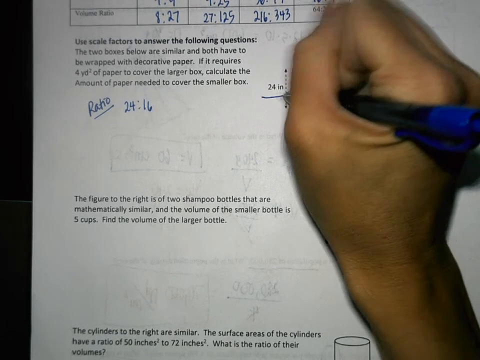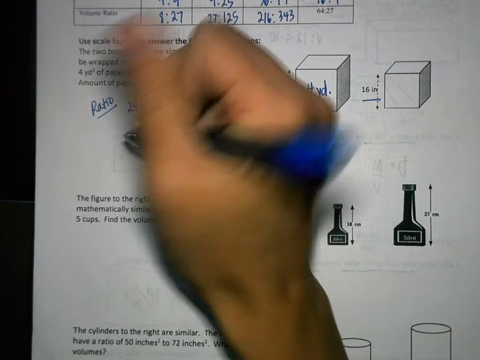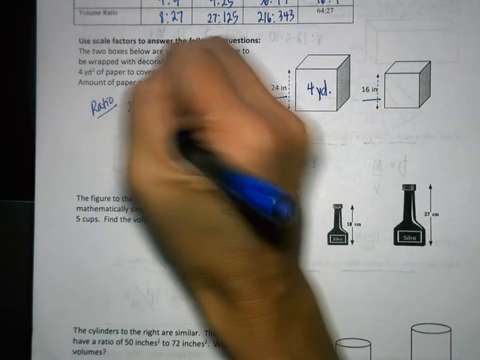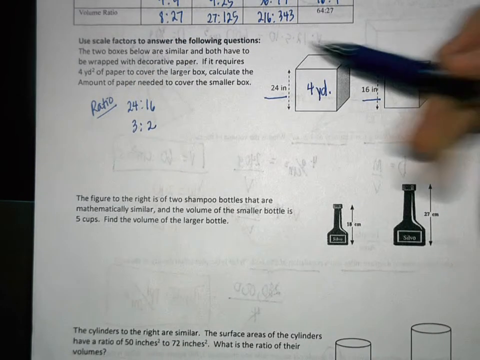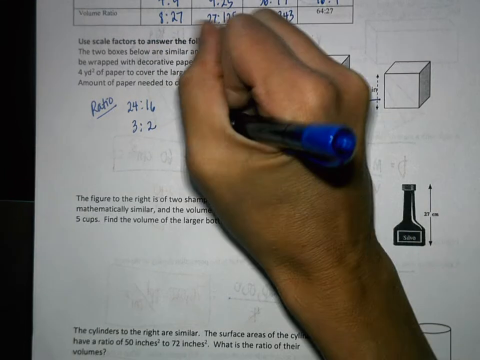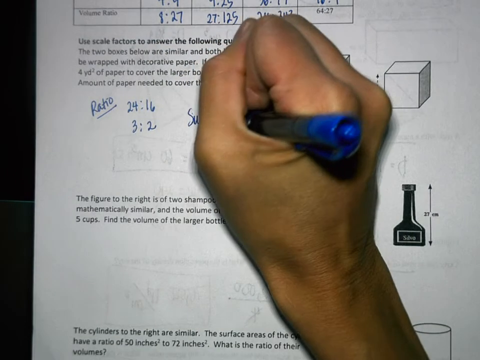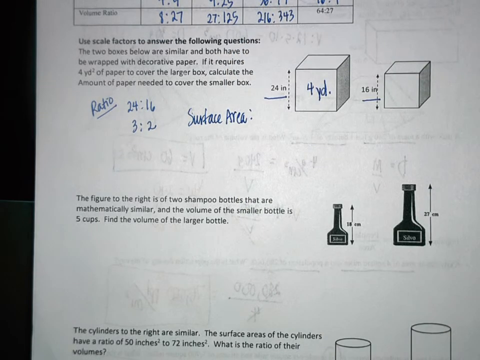Okay, so I've got the 24 and 16 right here. We can divide by 8, reduce by 8, and so this makes this 3 to 2. Now, they told us that the wrapping paper covers the box. When you're covering the box, that's dealing with what? Surface area.